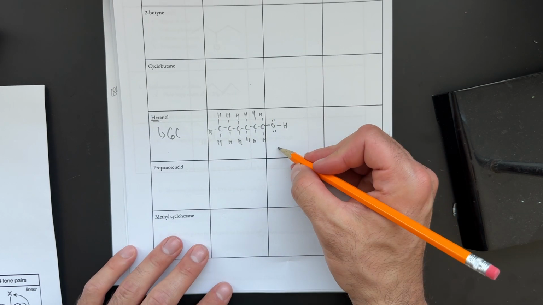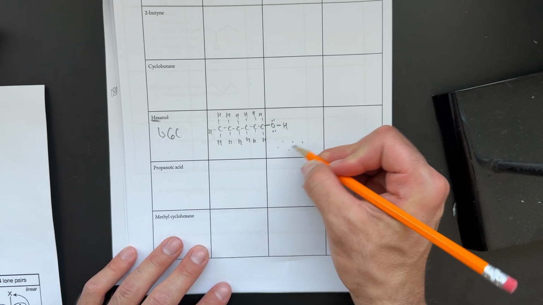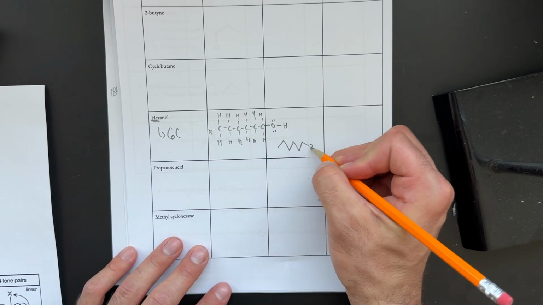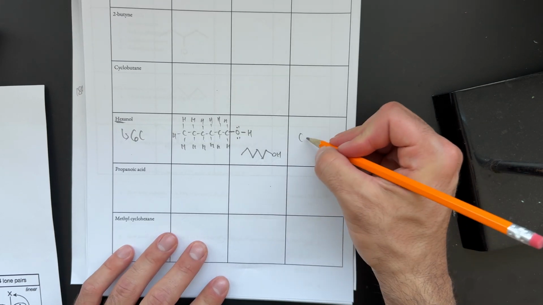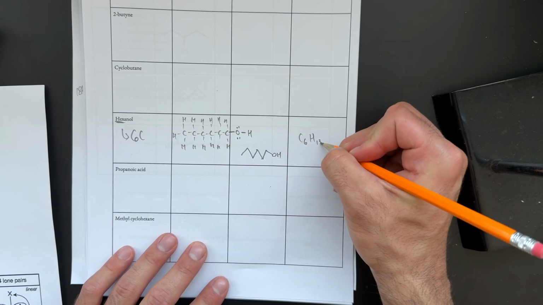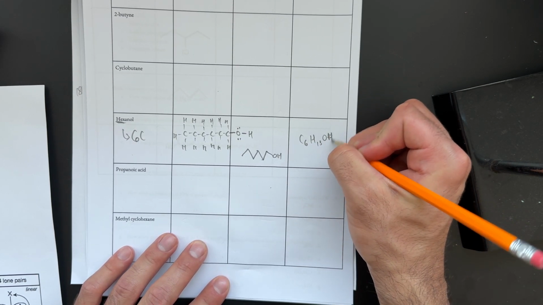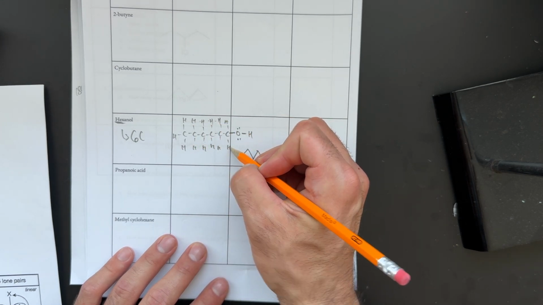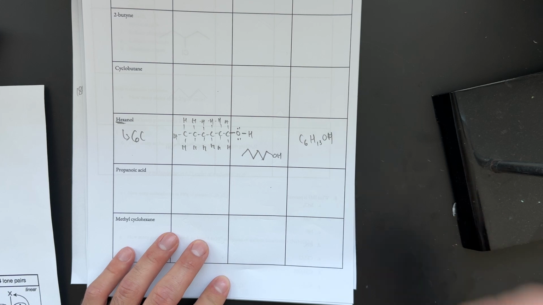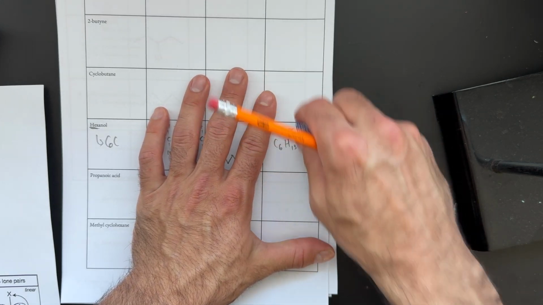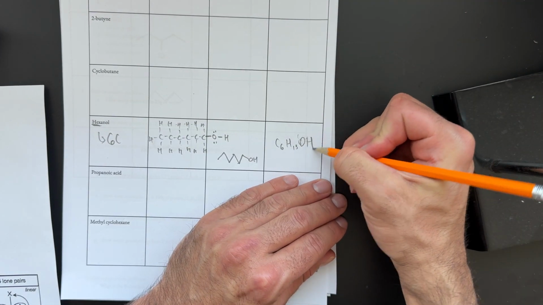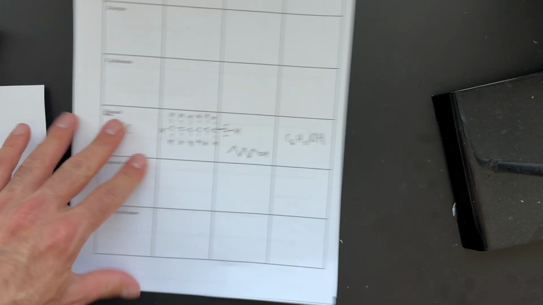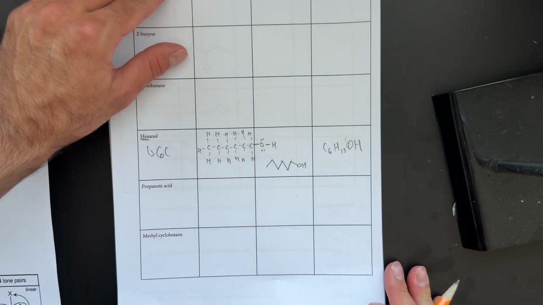And so then line drawing 1, 2, 3, 4, 5, 6. You can add the OH, nice. And then formula C6H13OH, I believe. Let's see, 1, 2, 3, 4, 5, 6. 6 times 2 is 12, plus 1 is 13, and then OH, yep. Nice, C6H13OH. Cool.